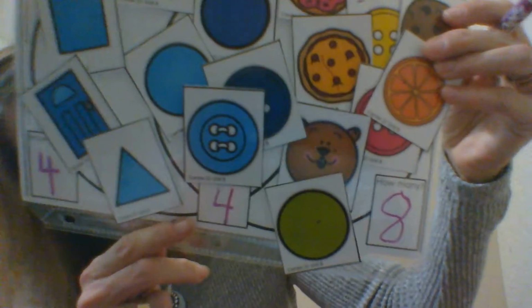Did I get them all? 1, 2, 3, 4, 5, 6, 7, 8. Yes, I think I did. So I'm going to make an S and do not wait. Race to the top to make an 8. That's kind of a bad 8 going that way, but I did my best.